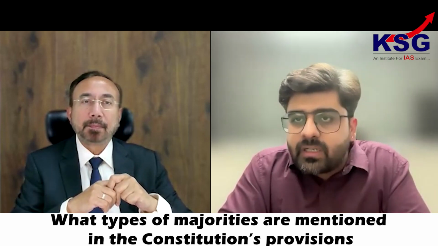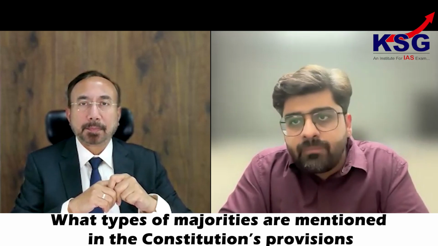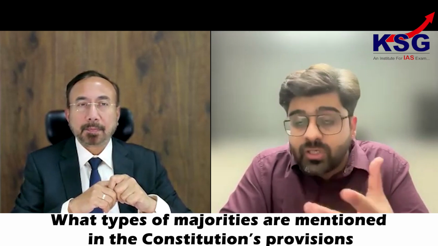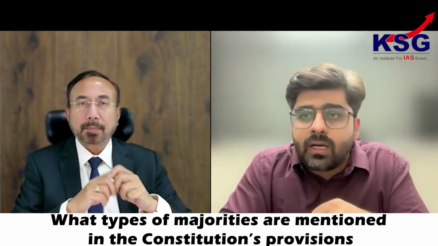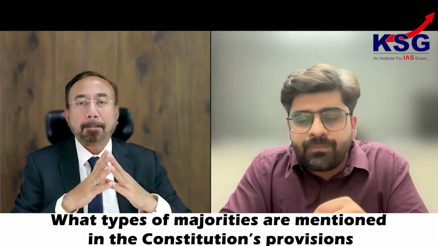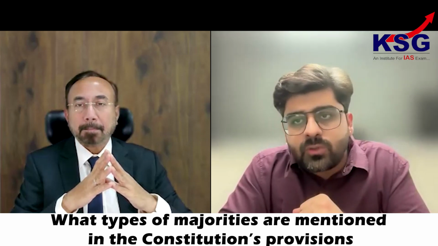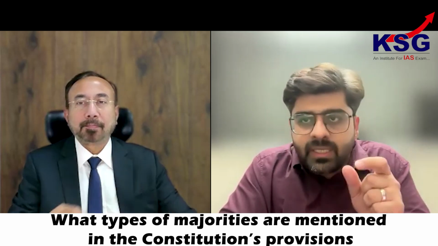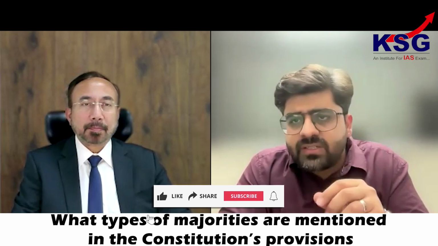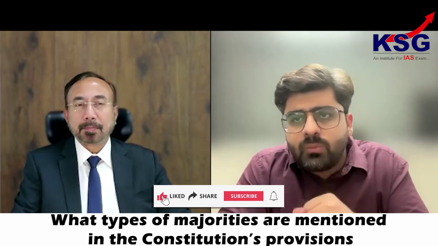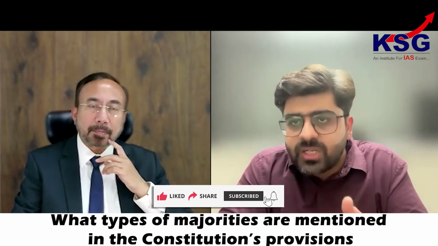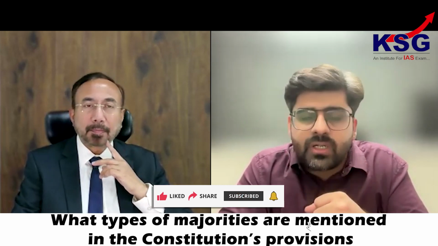Then we have the third majority, which is the effective majority. If there are vacancies in the house, and we remove the vacancies from the total number of seats, we get the effective majority, which is used at very few places. For example, the removal of the Speaker and the Deputy Speaker, as well as the Chairman and the Deputy Chairman. There it is the effective majority which is used.